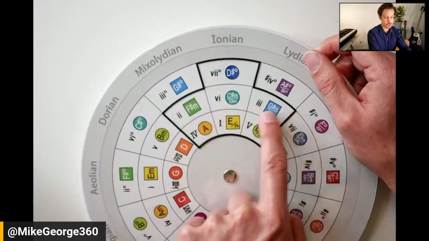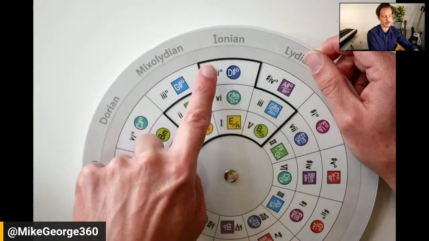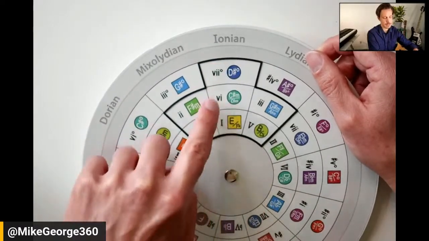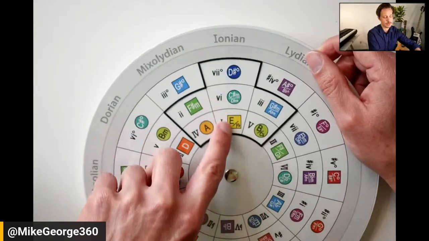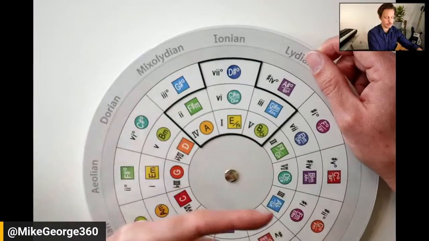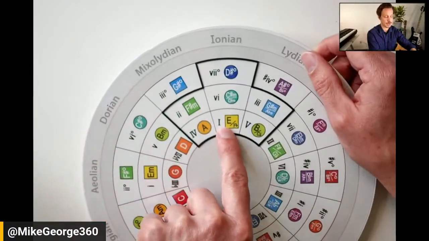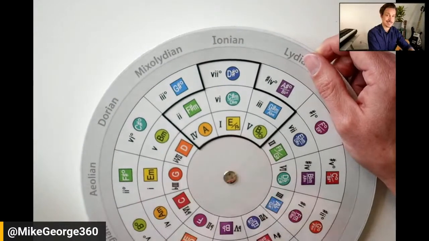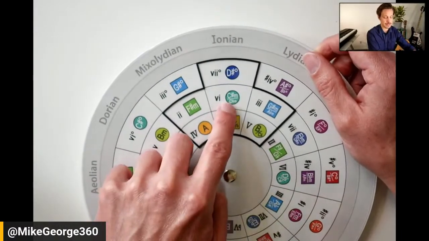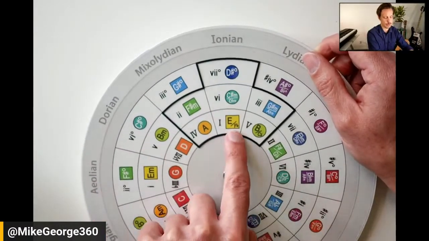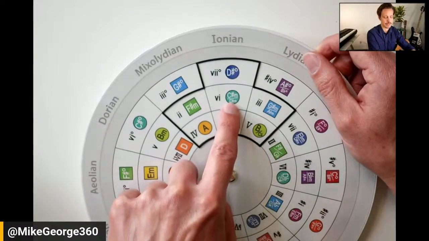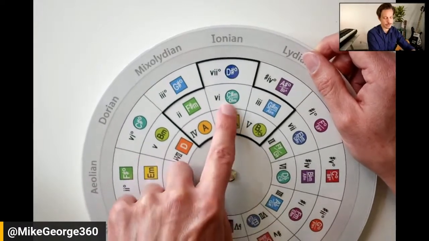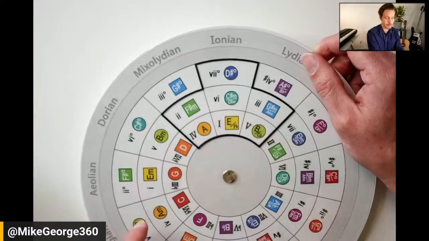E, F sharp, G sharp, A, B, C sharp, D sharp, E. So C sharp is bigger because it's the more common usage in this case, because E is more commonly used. Likewise, F flat, its relative minor six is D flat. And so if we're going to the trouble of labeling this as F flat, then it also has its relative minor D flat listed there.